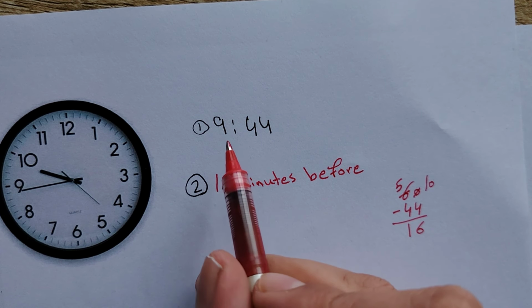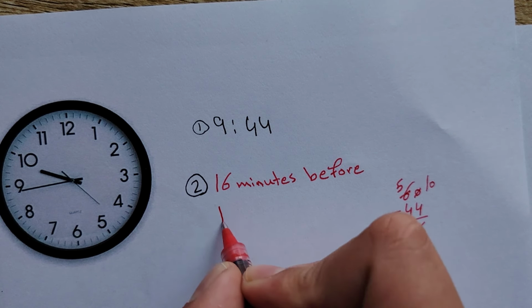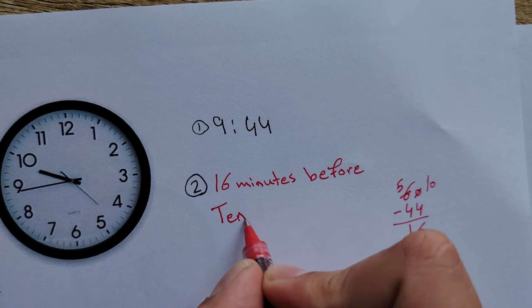Which is the next hour? After 9, the next hour will be 10. So we say 16 minutes before we get to 10.